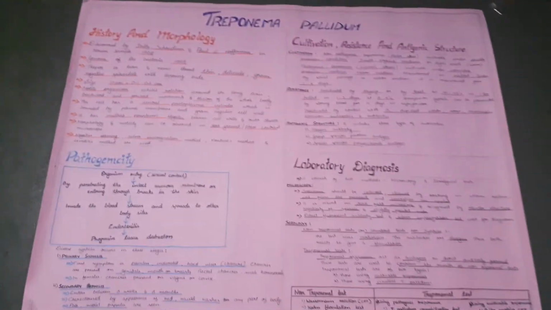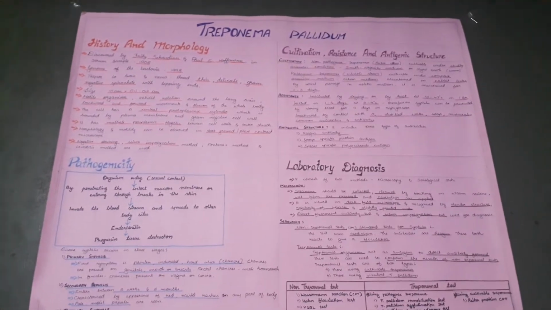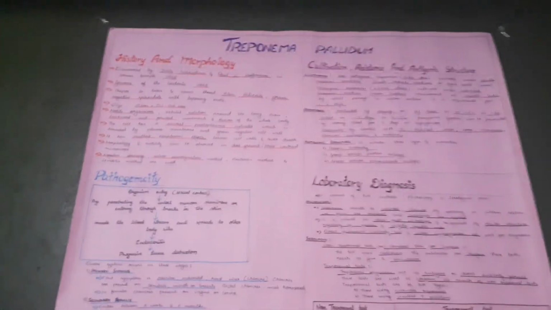My name is Shruti Benny. I am from 3rd BSc Microbiology and my topic is Treponema pallidum.